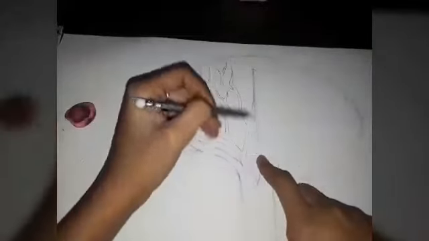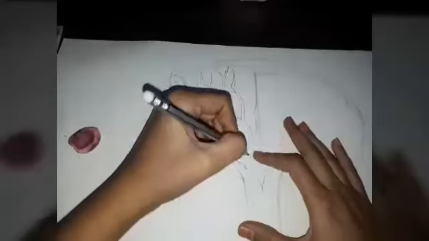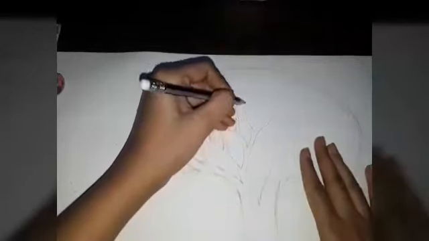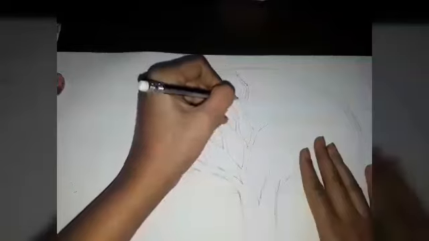As you can see, there is a mark which divides these two parts equally, but it's not compulsory that this branch can't go beyond this. So according to your convenience you can erase it, because there is no clear measurement in nature. It can go freely in a beautiful way, like this.